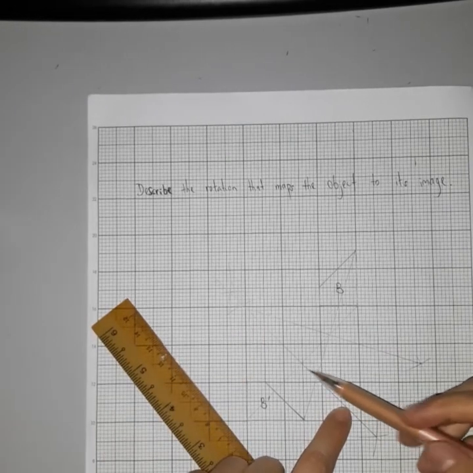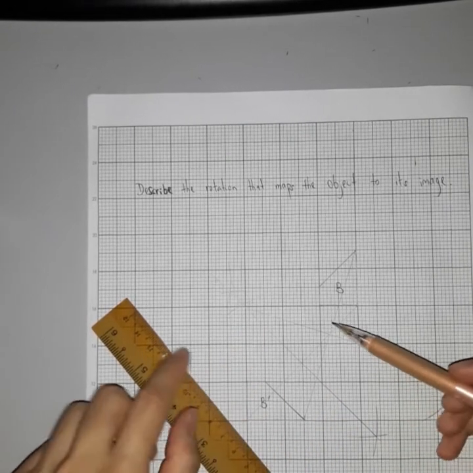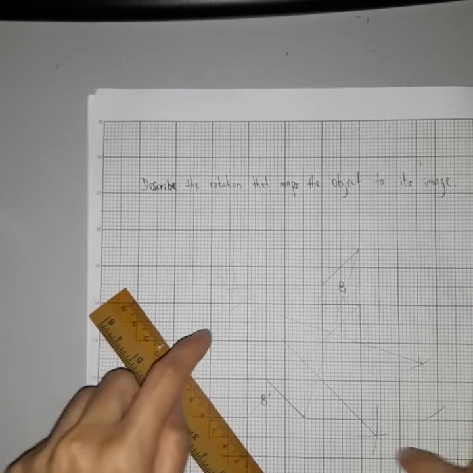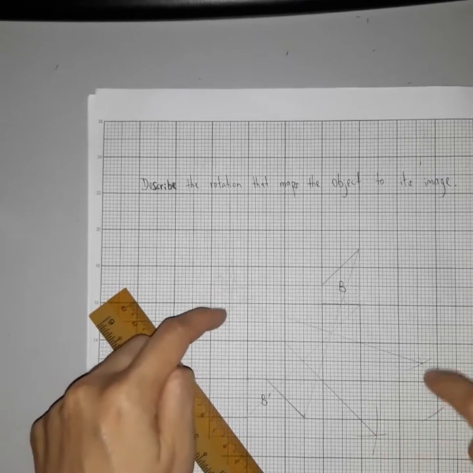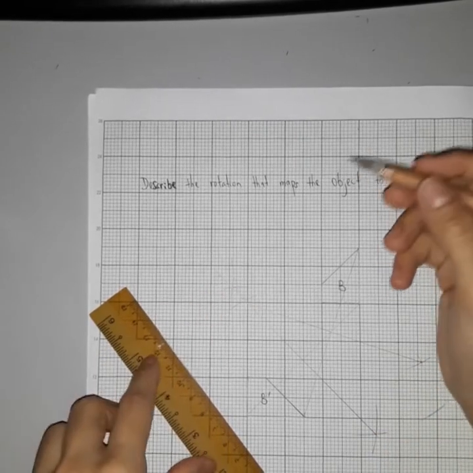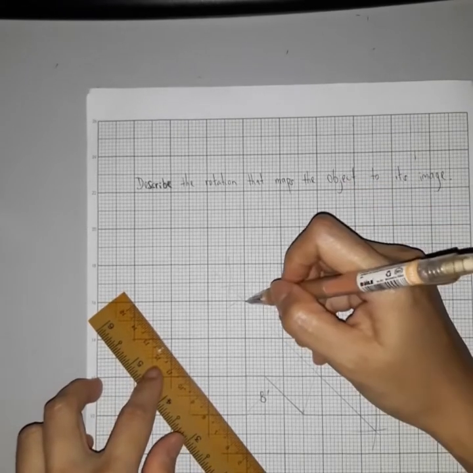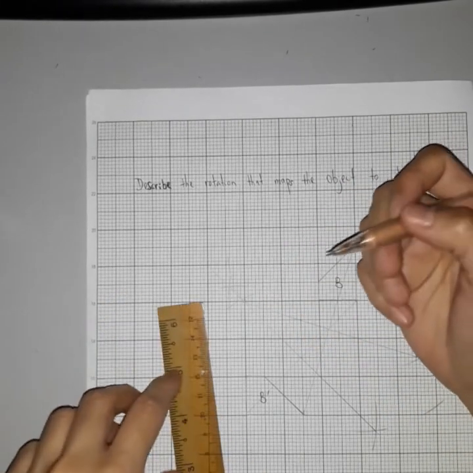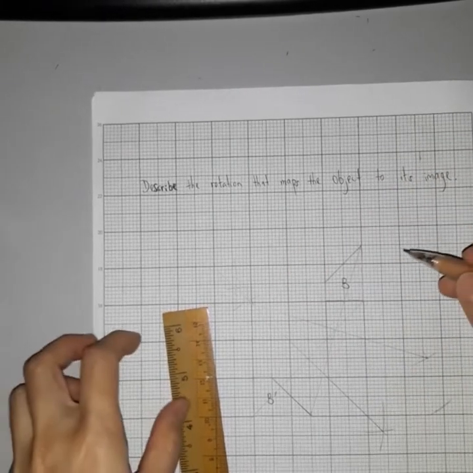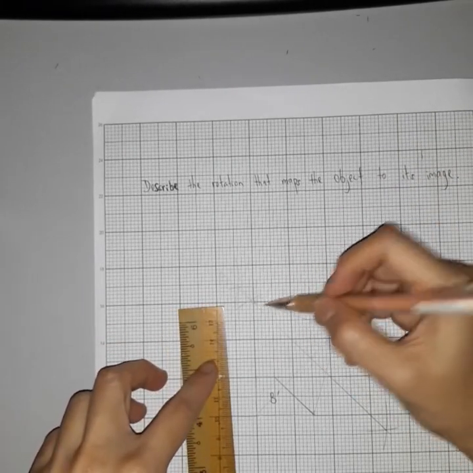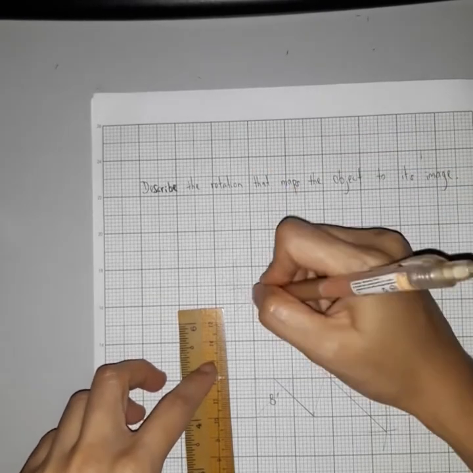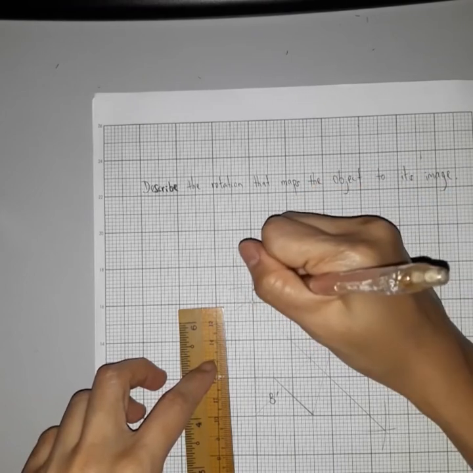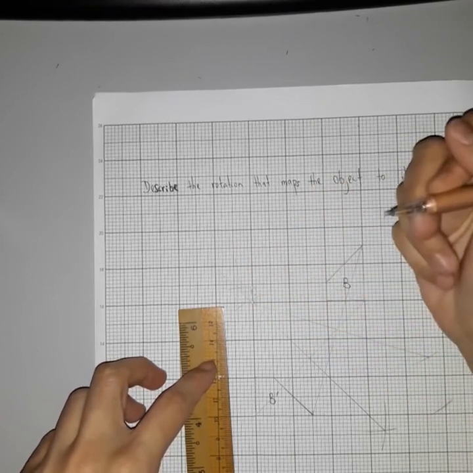And you can see the cross section between the two perpendicular bisectors. So this is one perpendicular bisector, this is another perpendicular bisector, and the point of intersection is here. This is the center of rotation. So the center of rotation is here. We can label it as O. We name it as center of rotation.